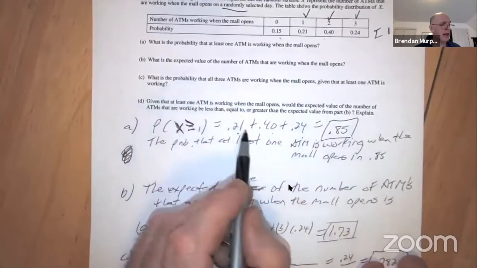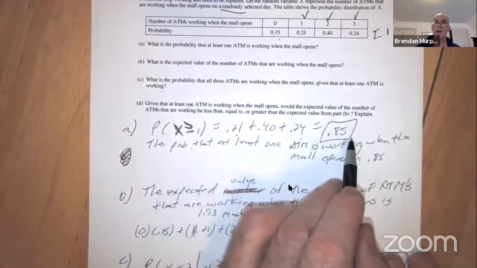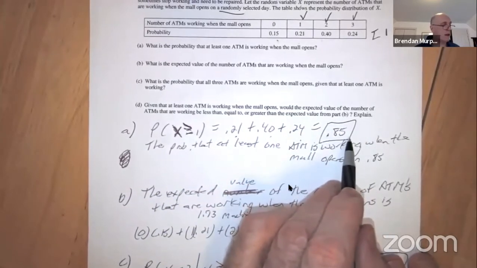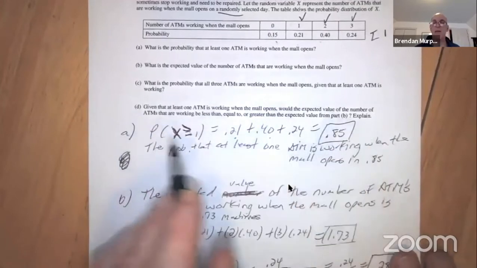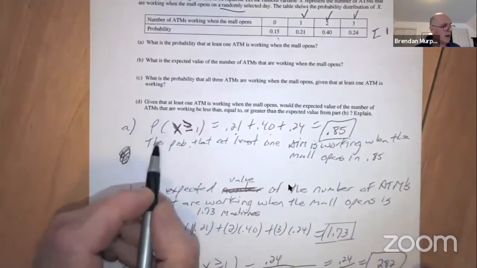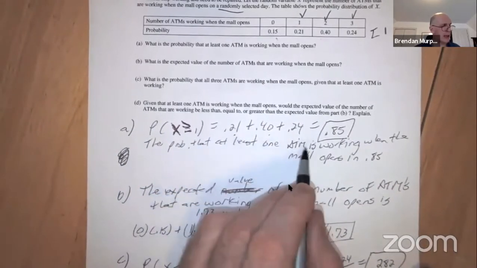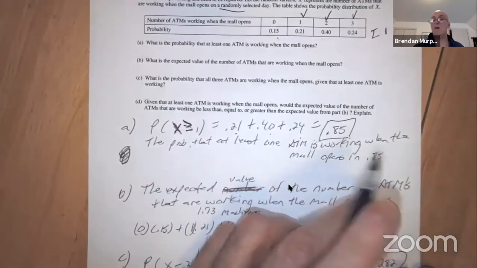Again, notice that I have those numbers on my paper. I want to make sure that I'm showing the reader my mathematics. And then sometimes I step back and say, is that enough, or should I include a sentence? And I wanted to include a sentence. So the probability that at least one ATM is working when the mall opens is 0.85.